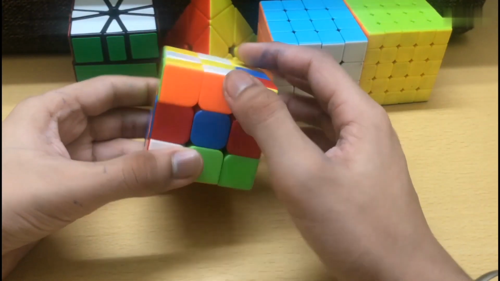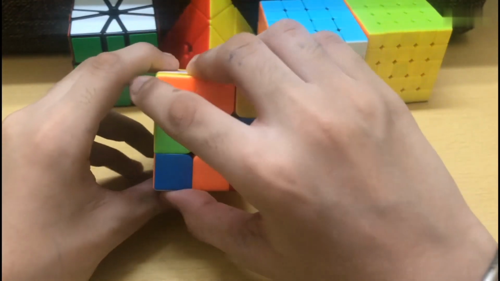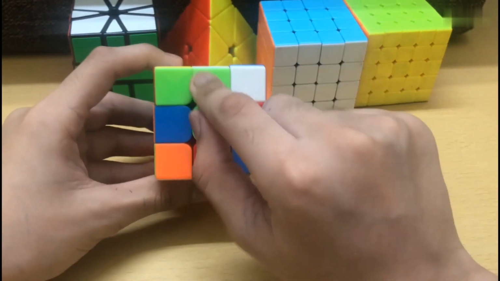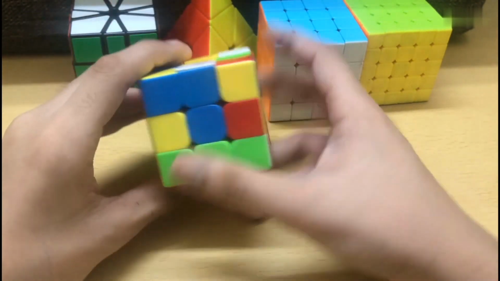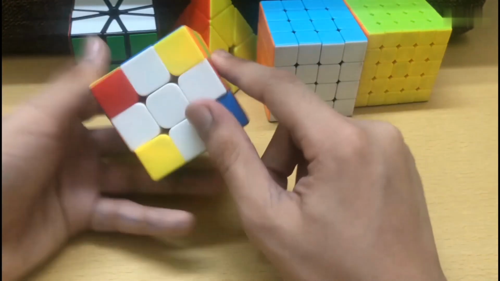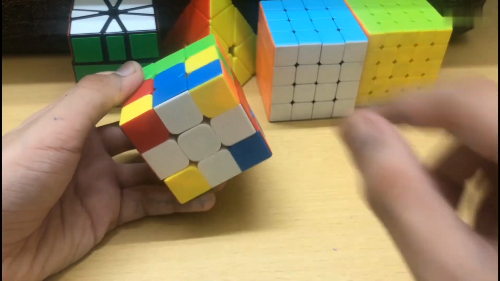Now this is an orange piece, so I will match it like this, and F2. The green is matched already, and F2. The blue is matched, and then F2, and then I have got a white cross.